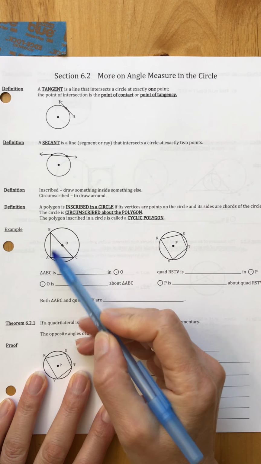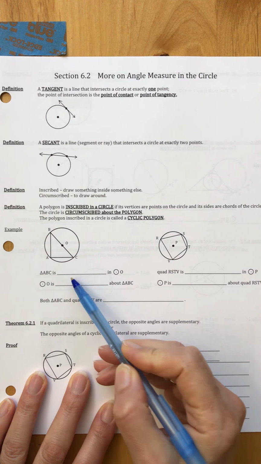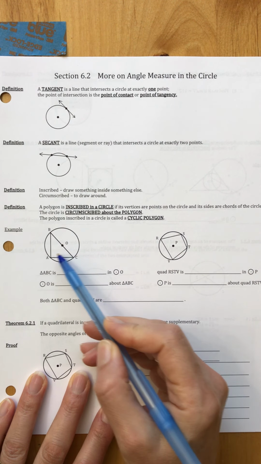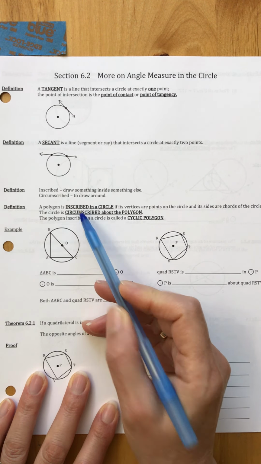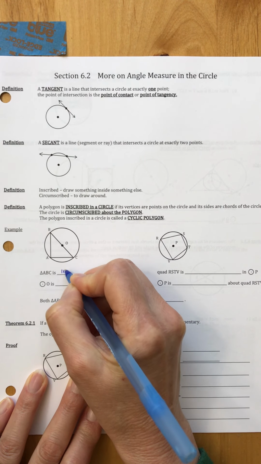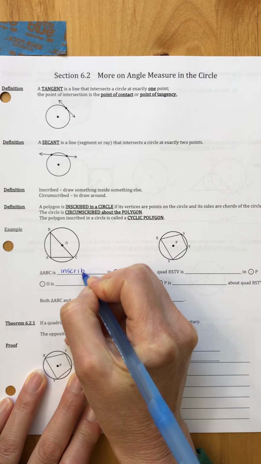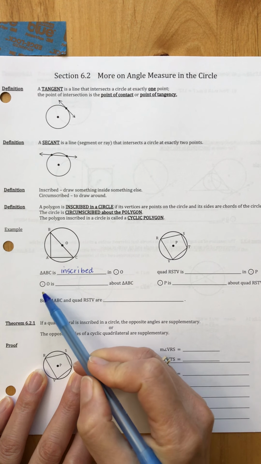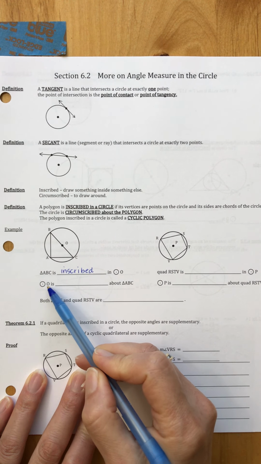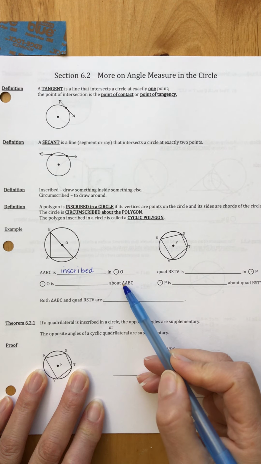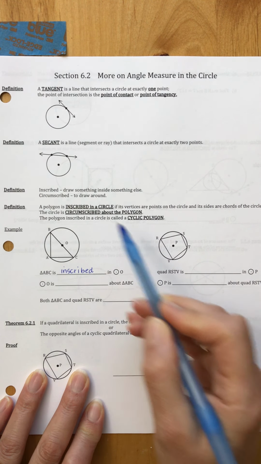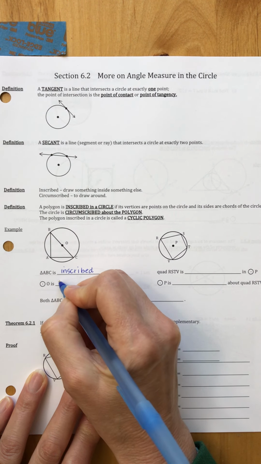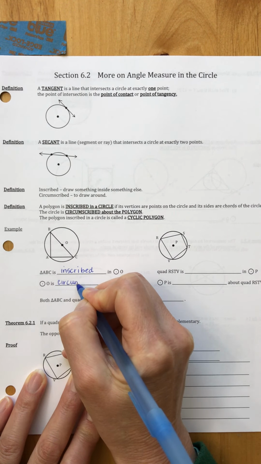It says triangle ABC is what in circle O? Well, because it is inside the circle, we call it inscribed. So let's go ahead and write that, inscribed. Okay, then it asks about the circle. Circle O is what about triangle ABC? So it's around, and that means circumscribed. So we'll write that here.